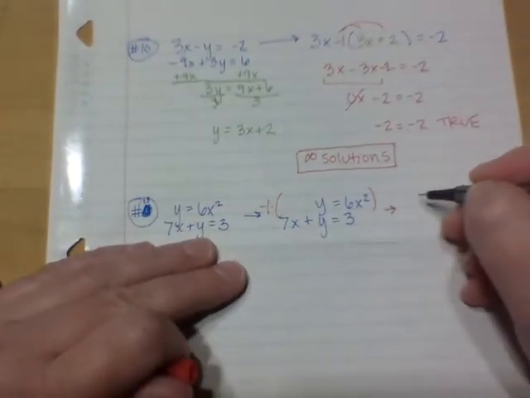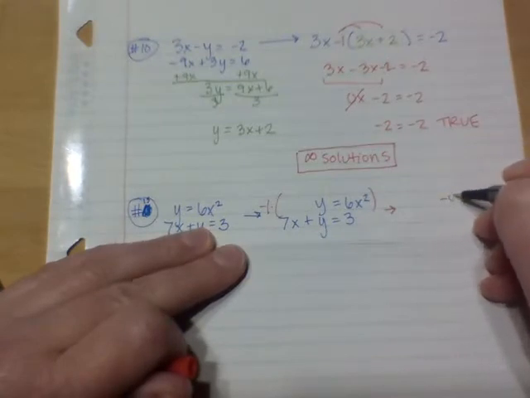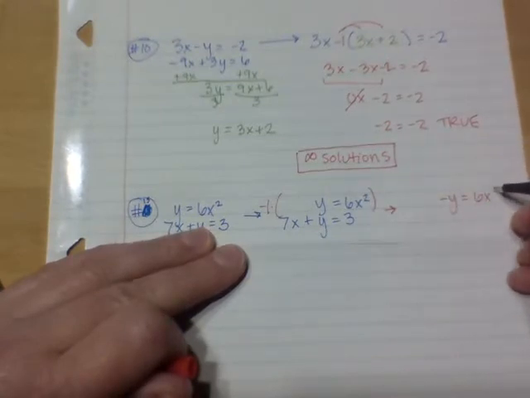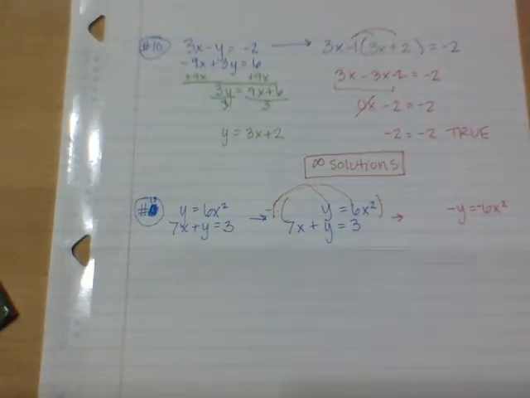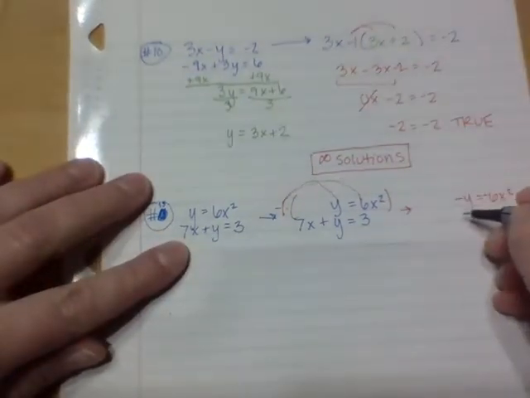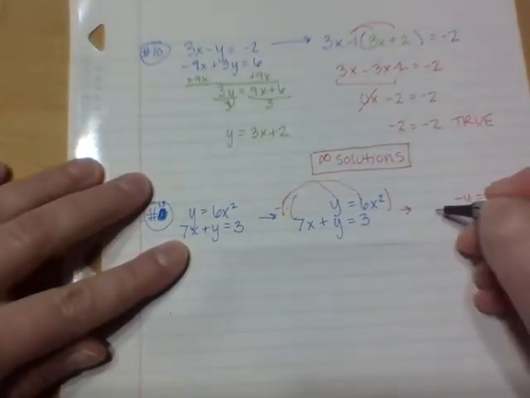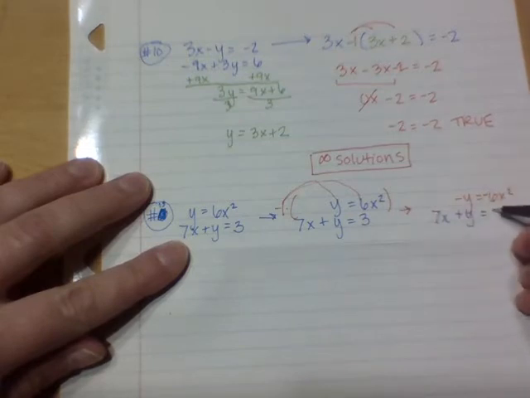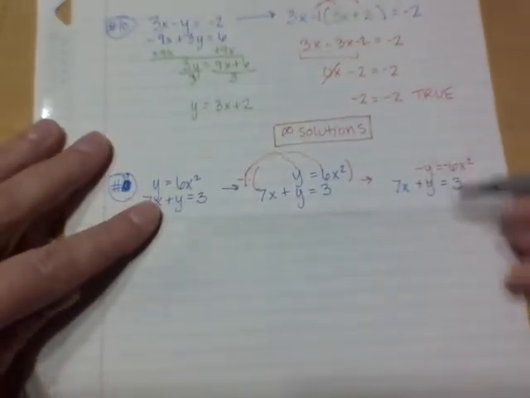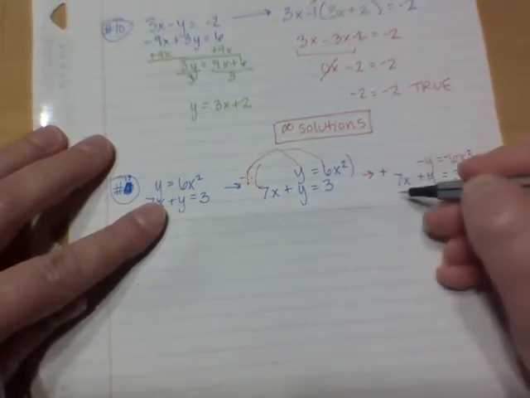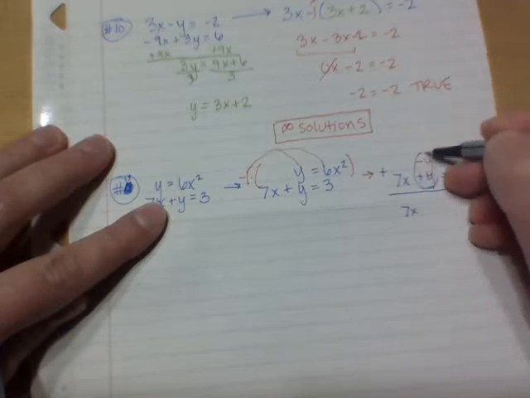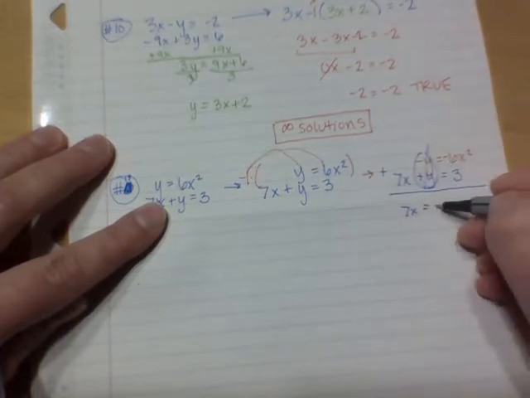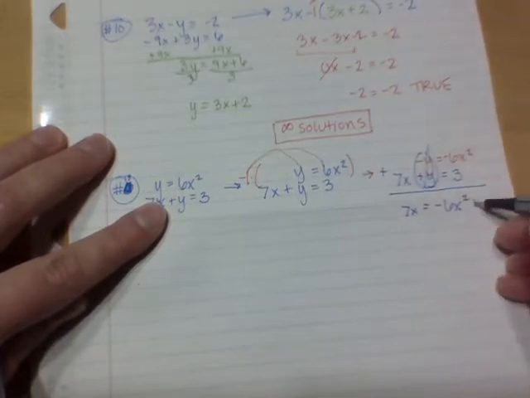So the new equations that I have are -y equals -6x squared. So you have to distribute the negative to both of them. And then the bottom equation already has the opposite, so it already has a plus y, so we don't need to multiply by anything. In which case, we are going to add them, and now we'll have 7 x's, no y's, and that's going to equal -6x squared plus 3.